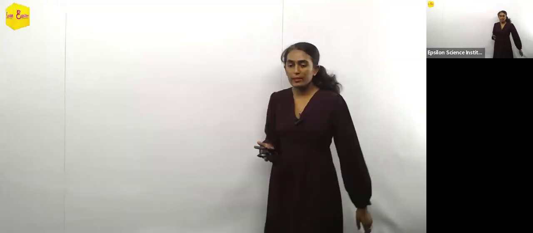Can you all go to the table given there in the book? There's a table with differences between light microscope and electron microscope. Do you have the book? Grade 12 theory book. Under microscope, they have given a table there.